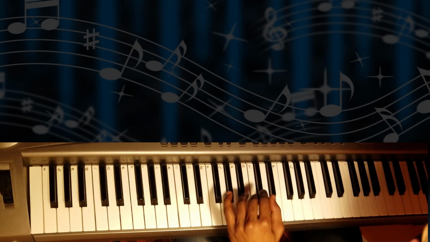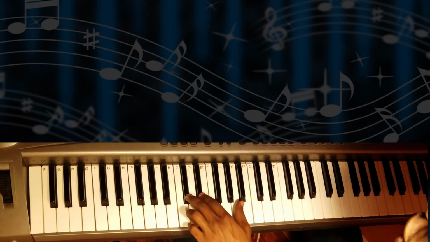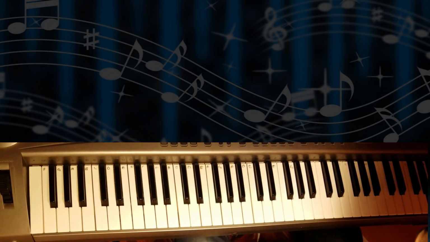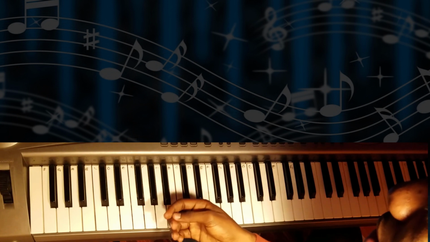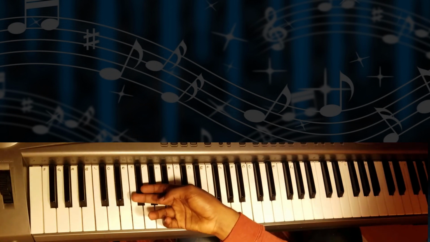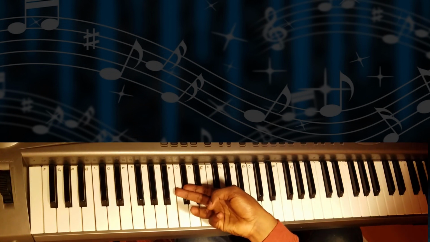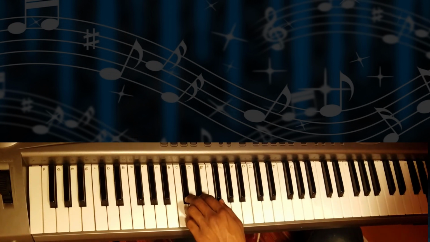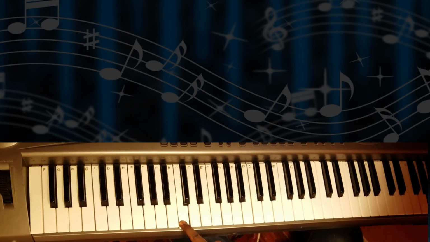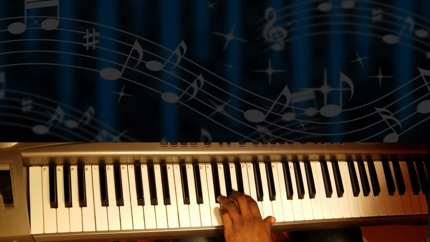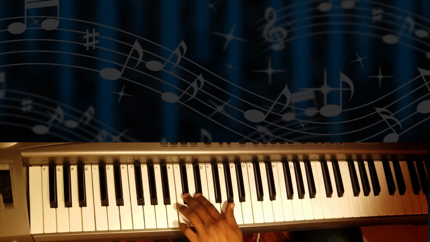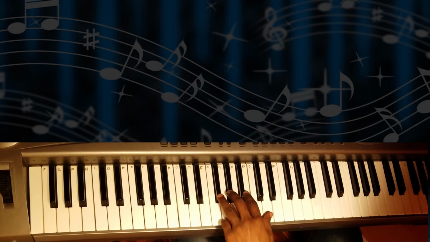The black keys are divided in groups of 2 keys and 3 keys. Okay? In every piano, you're gonna see that there's a group of 3 black keys and a group of 2 black keys. Then, in the left of the group of 2, here is C. And in the left of the group of 3, here is F. Okay? There is C, there is F.